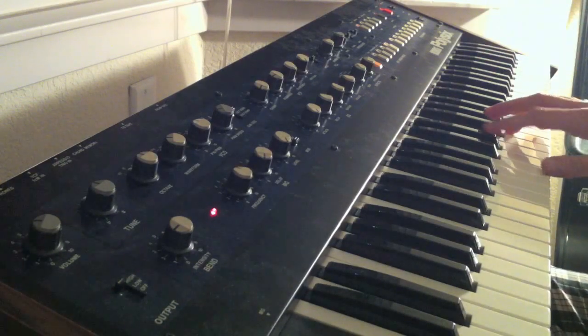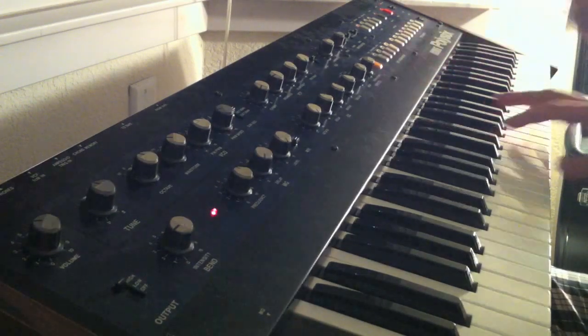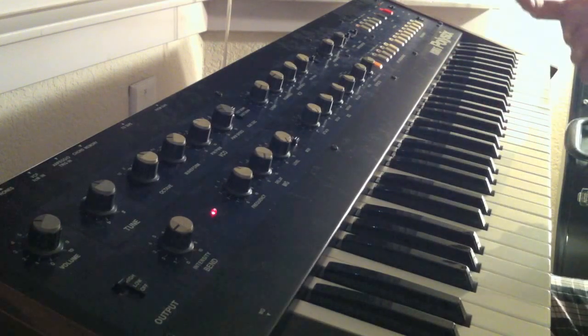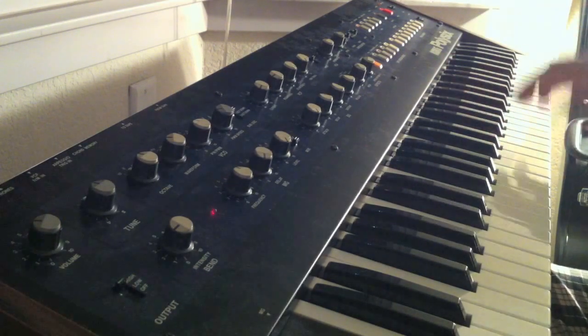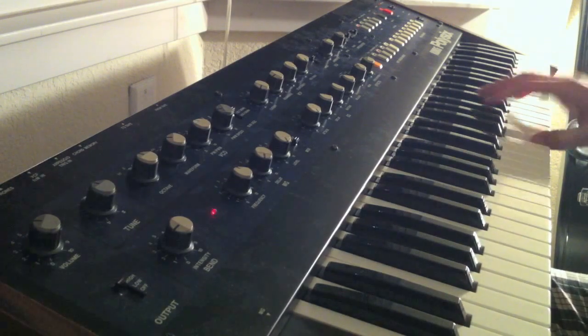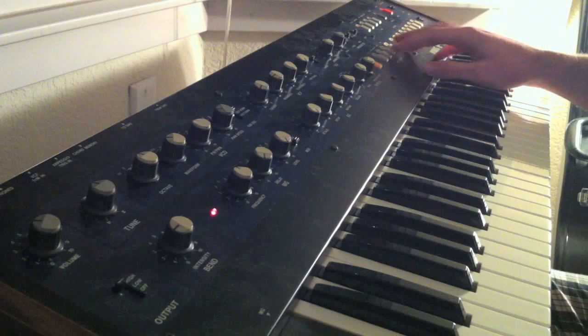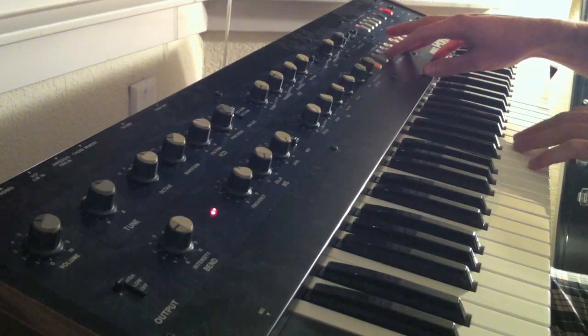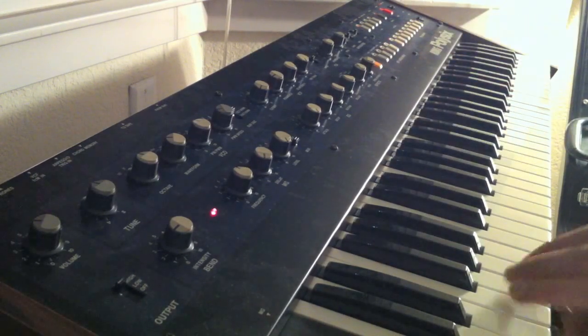So if I play a basic C minor triad, so now it's locked in. So now it's going to play a minor triad basically on whatever root I press. Which is kind of cool for if you do a fifth, get those old school.